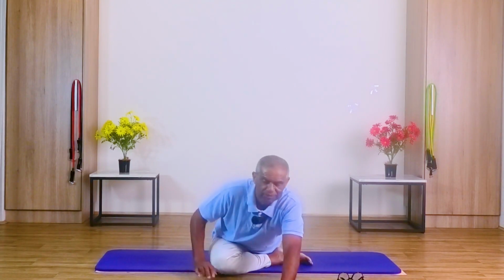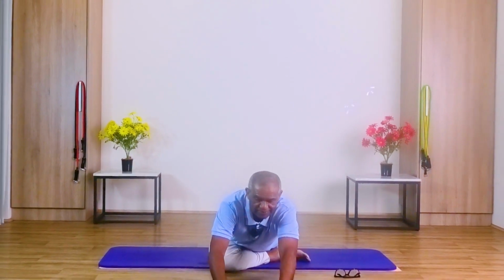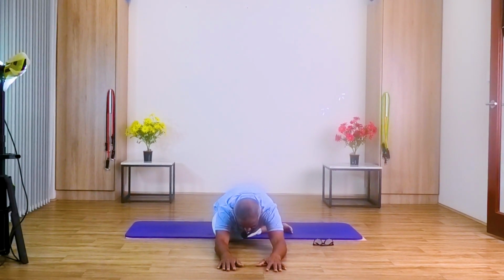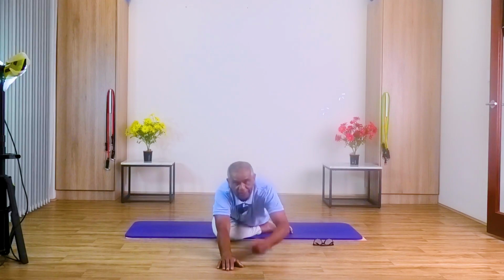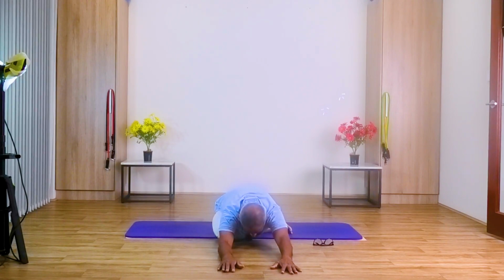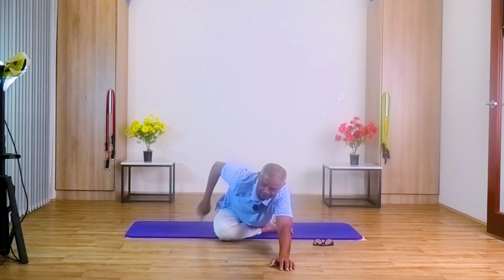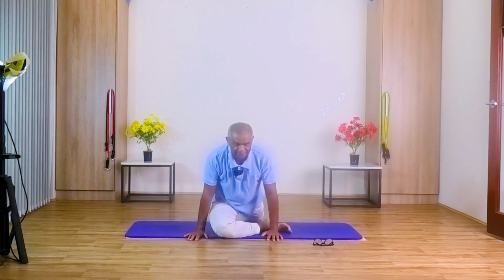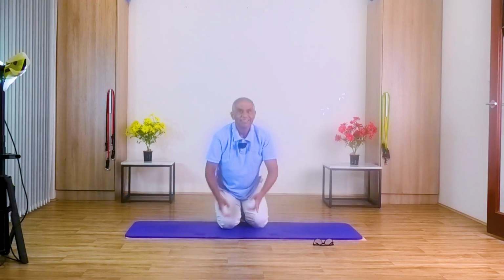Now from king pigeon pose, I am going to ask you to do extended king pigeon. So here you stretch your hands out and come down. As you come down, bring your face towards the floor. Don't tuck your chin into your chest, keep it away from your chest, and you will feel the big stretch around here. Okay. Stay for 10 to 15 cycles of inhale, exhale, and then switch legs.